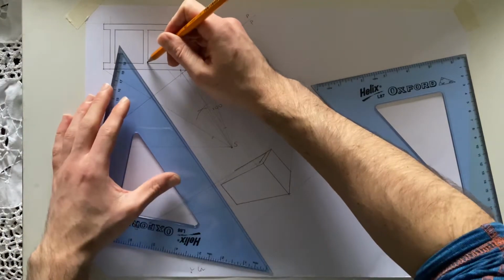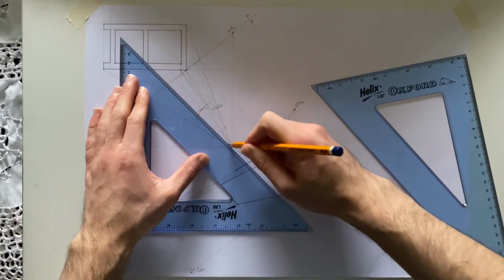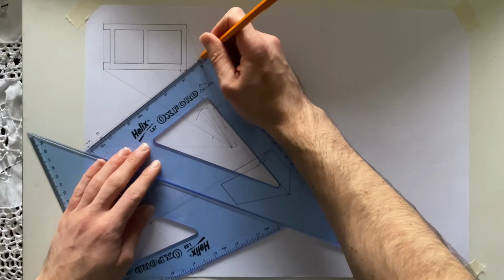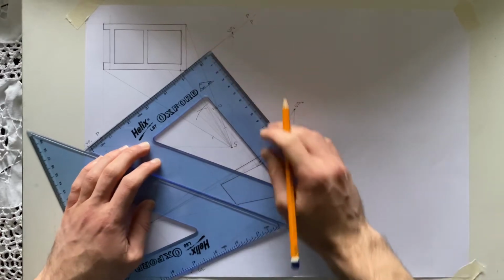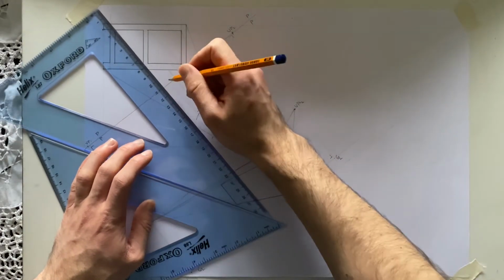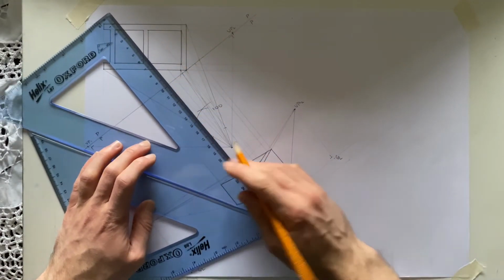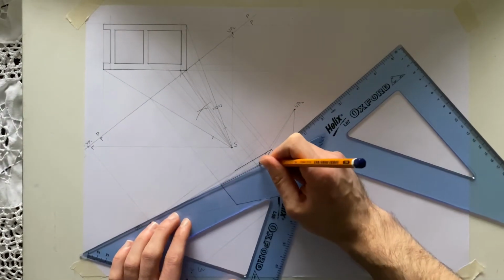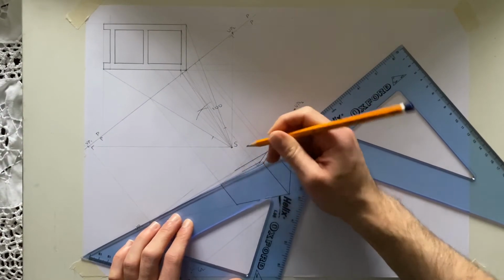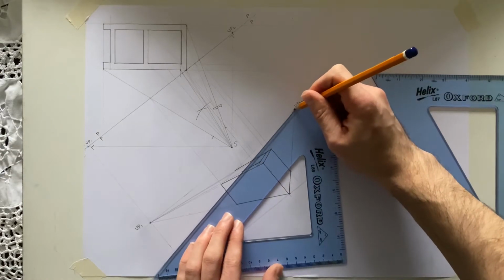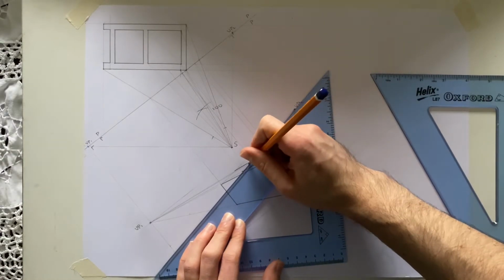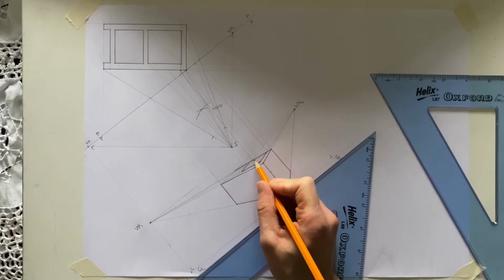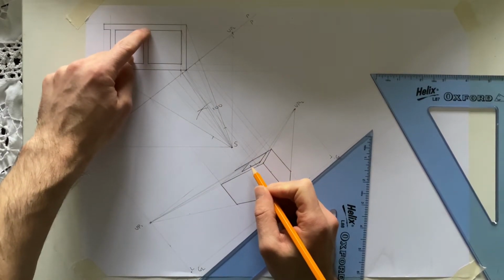And now I can take the other two sides. That one there, where it hits the picture plane, gives me this length here. And I can join that back to the vanishing point there. And because I already have my back line connecting back, I don't need to actually take that back corner.